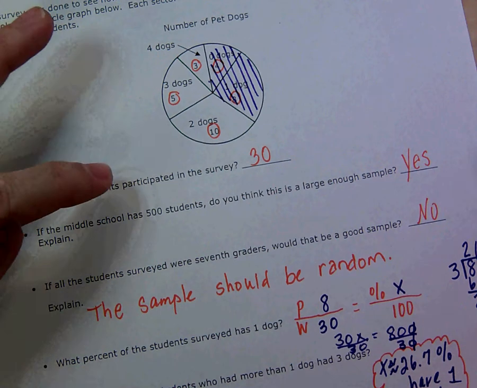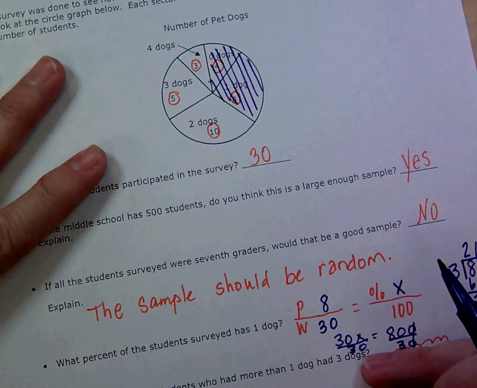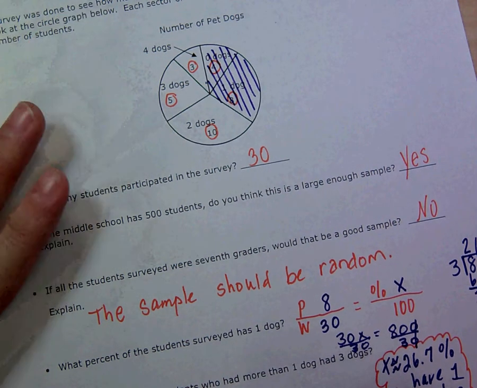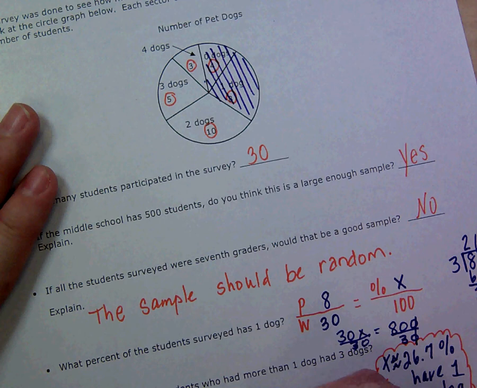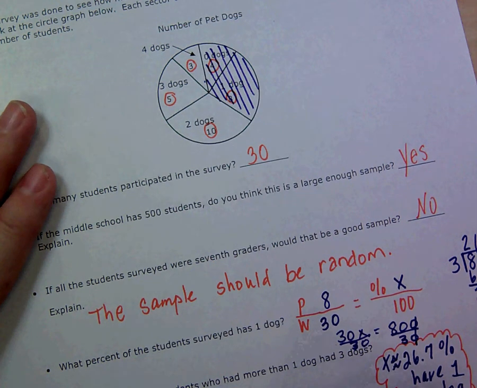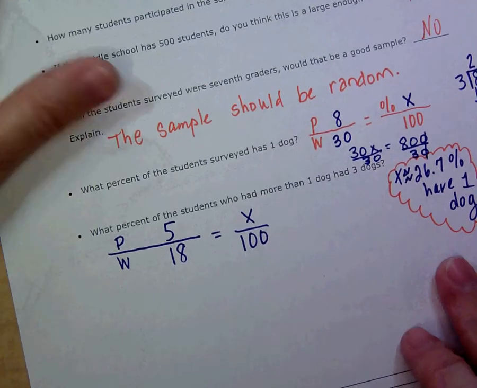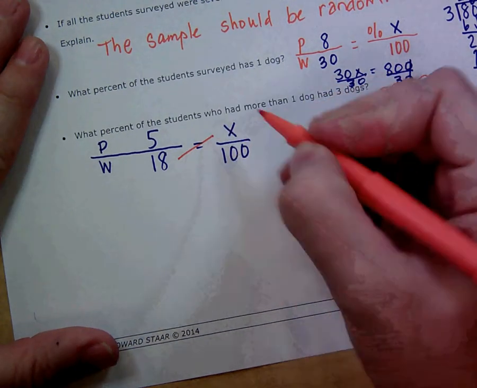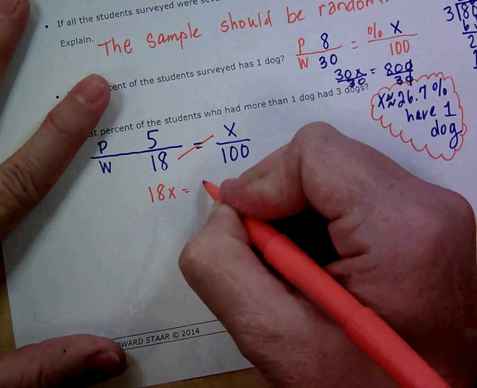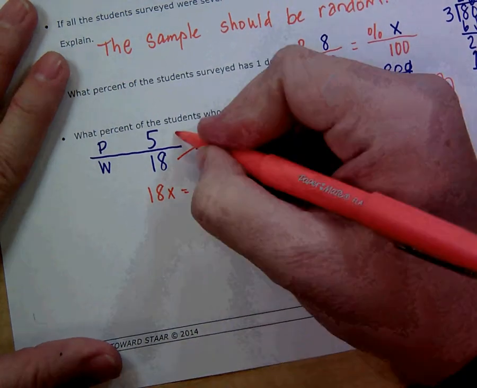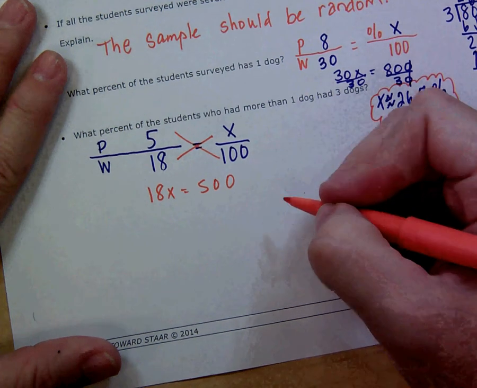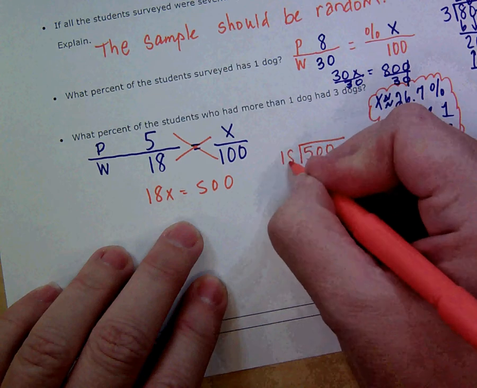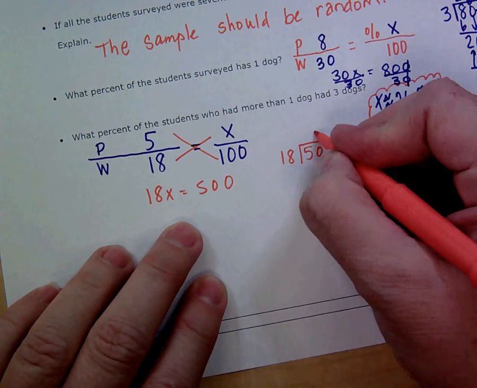Okay, and then what percent of them had 3 dogs? Well, 5 out of 18, and then my part over the whole. The question is what percent? And that 100 is the easy one. Okay. Let's cross multiply this. 18 times x equals 500. All right, kiddos. Divide 500 by 18. 18 goes into 50 2 times.